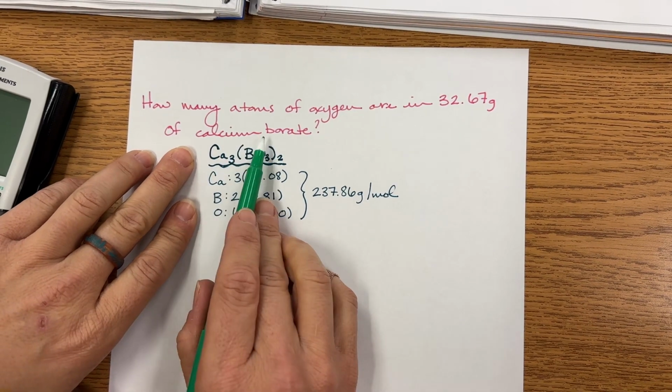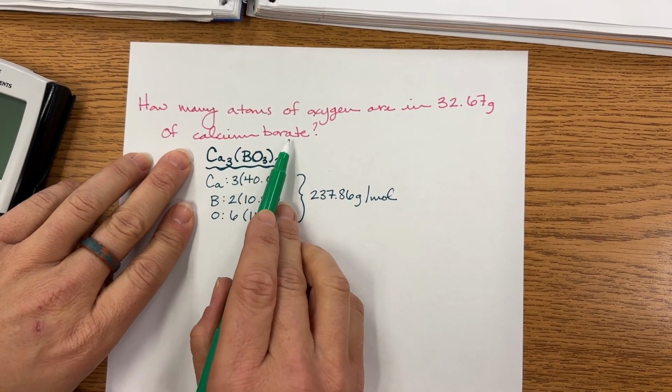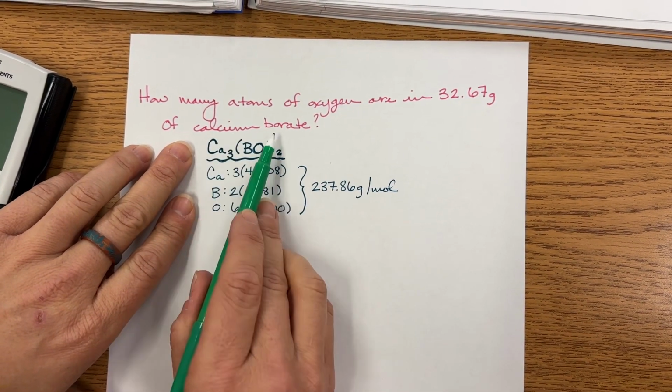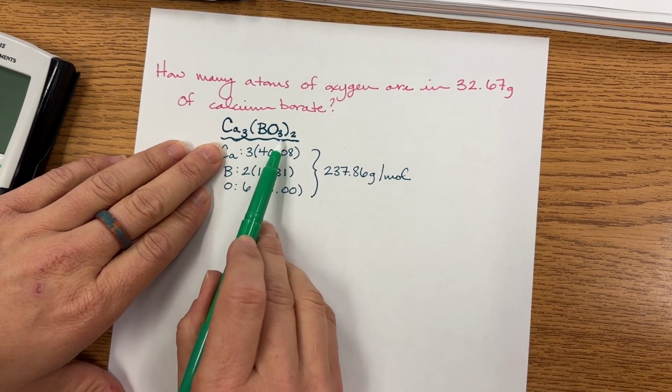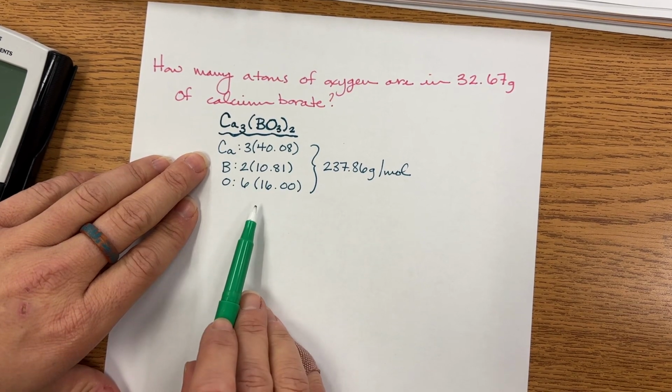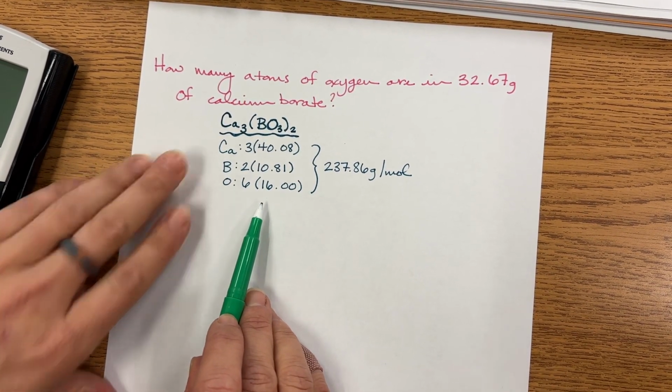Now, when you're given words like this, you need to figure out, is it ionic or covalent? I've got a metal here, I've got a polyatomic. I went ahead and did the crisscross, this is what it ends up being, and then I calculated the molar mass.